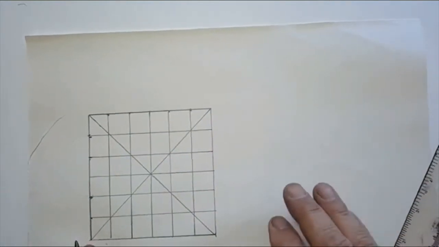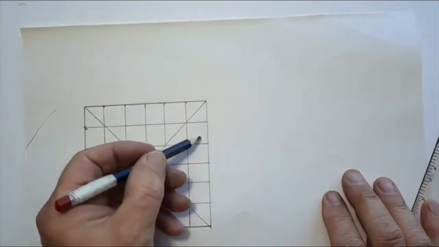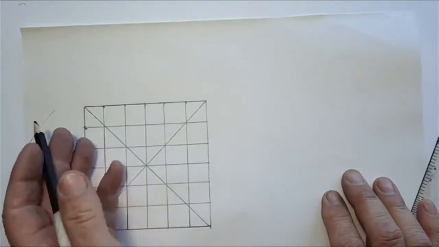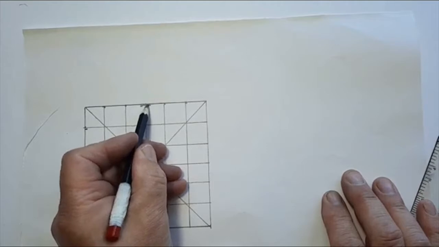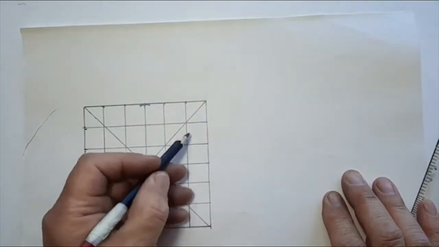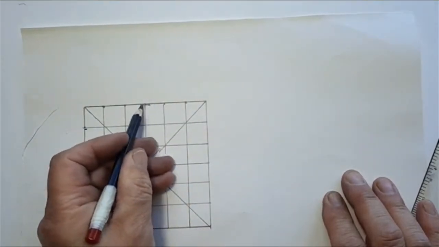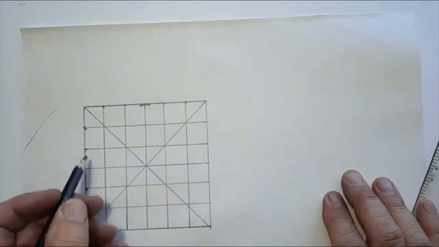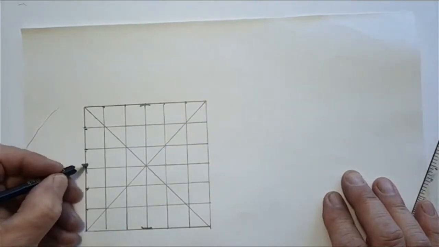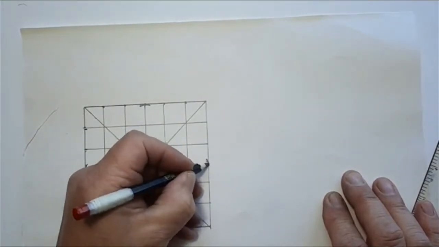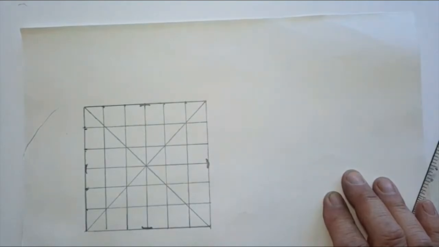What I'm going to do now is simply think, well, if we're going to contain a circle in that, the outer points of the circle are going to be those points, top, bottom, and sides. Obviously, that's as far as the circle can go, and then it curves back into the square again. So I can mark these almost little arcs. You can see there, one there, and one on either side.